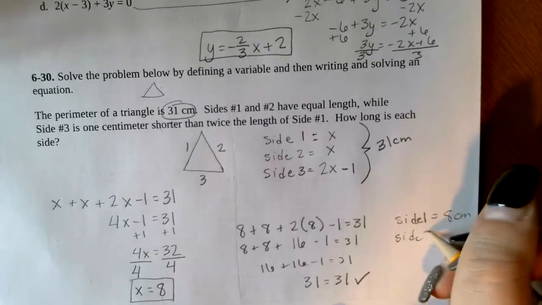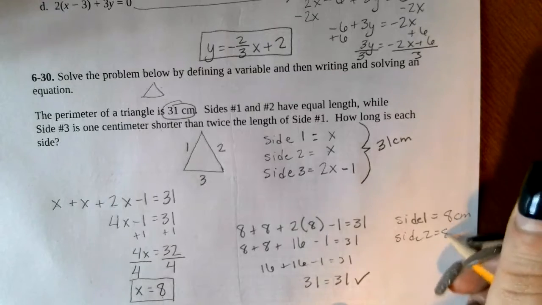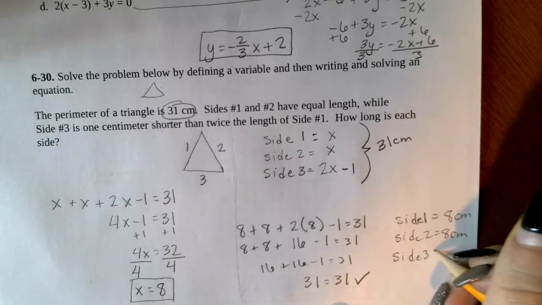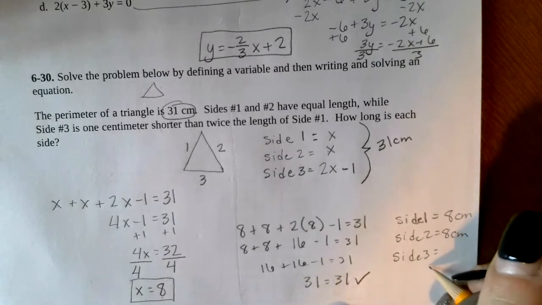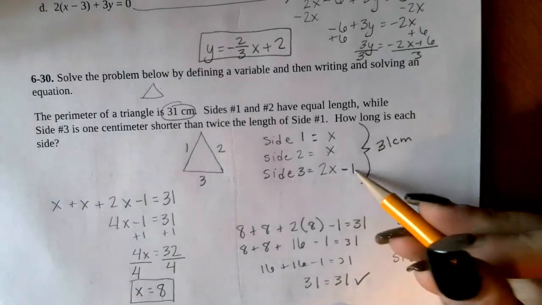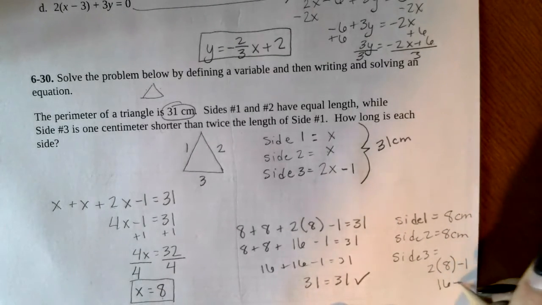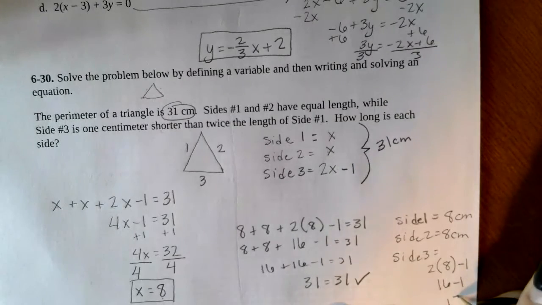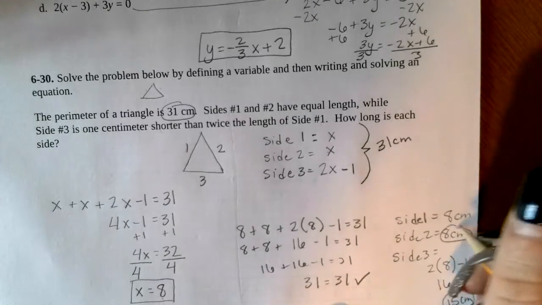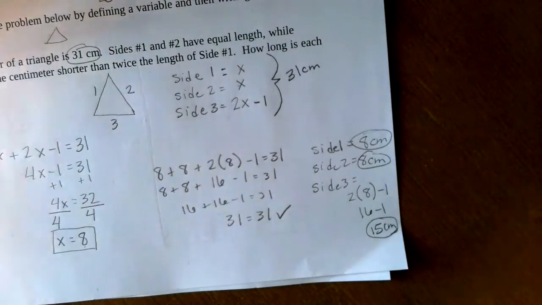Side 2 is also going to have to be the same length, so 8 centimeters. And side 3 is going to end up being 2 times 8 minus 1. Plugging back into this original equation, 8 in for x, then I have to solve this. So 16 minus 1 is going to be 15 centimeters for side 3. Okay? All right, hopefully those all make sense for you.